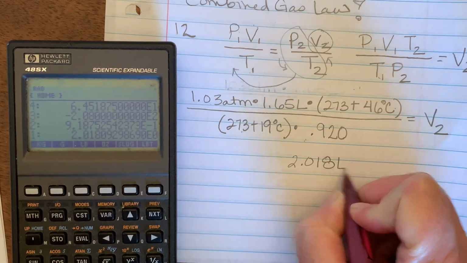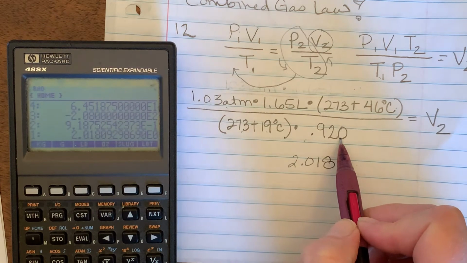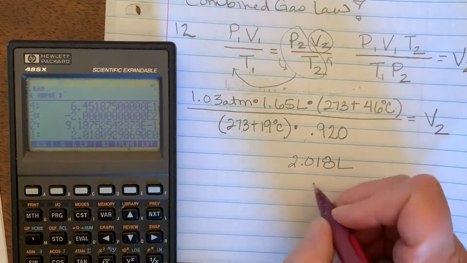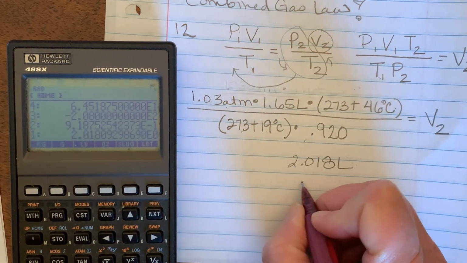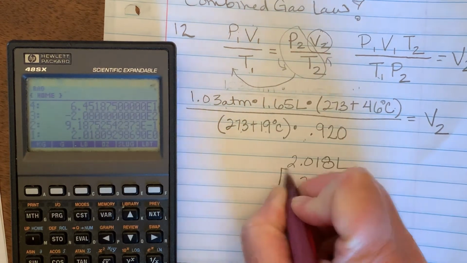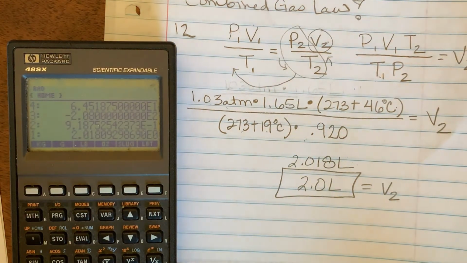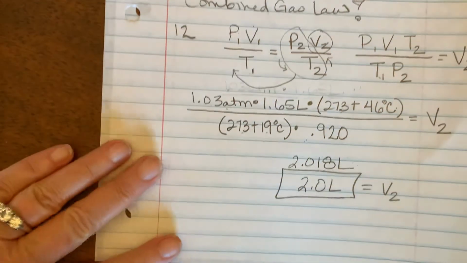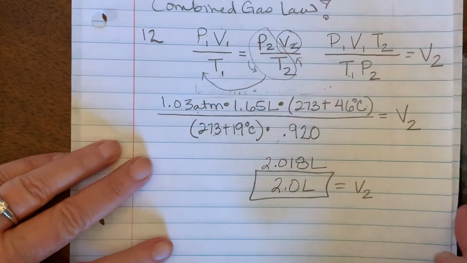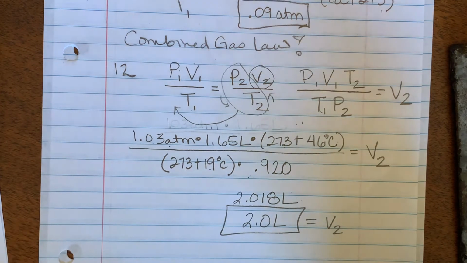2.018 liters. But if I go back to my problem, I've got two significant digits. So in that case, it's just going to be 2.0 liters. And that's equal to volume 2. So you guys are good to go. You should be able to rearrange and solve these equations. Again, if you're having trouble rearranging equations, reach out to me or reach out to somebody who can help you.